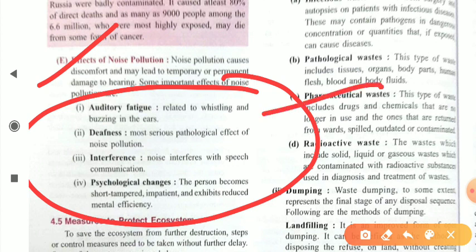We have to reduce noise pollution by playing music or loudspeakers at low volume and by not honking in the traffic. All these are different measures which we have to take to reduce noise pollution.